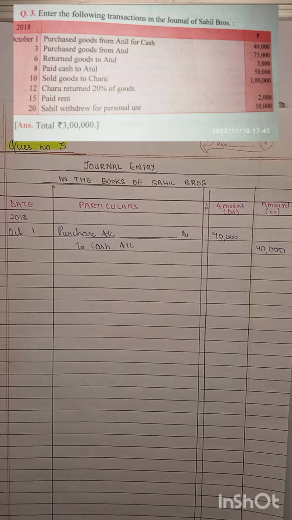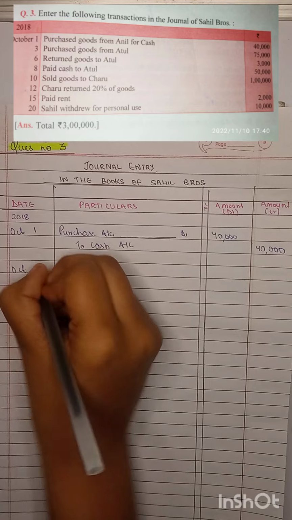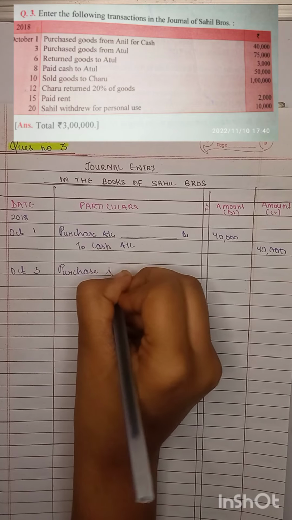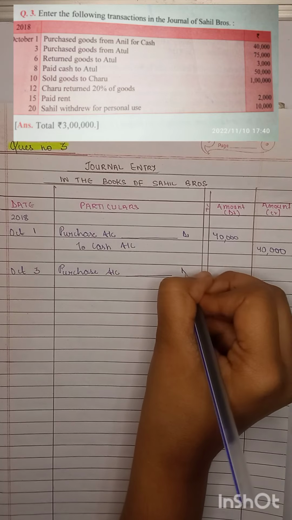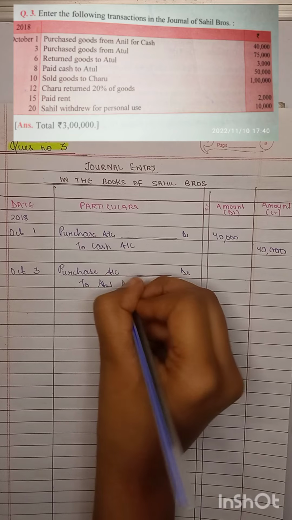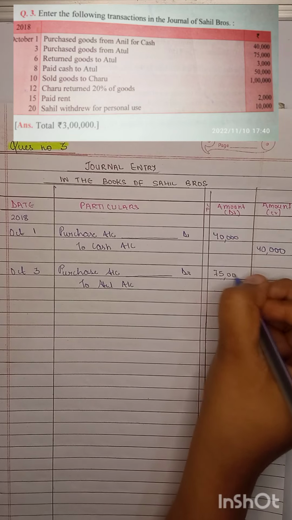Next, purchase goods from Atul. So, purchase account debit to Atul account for 75,000.